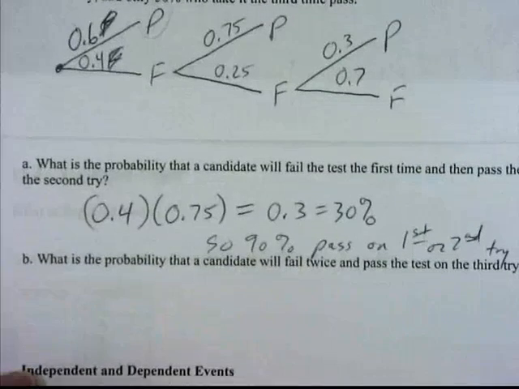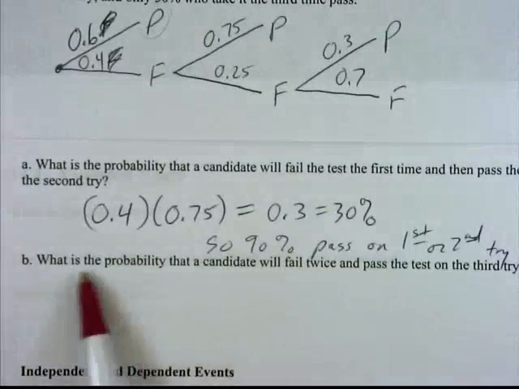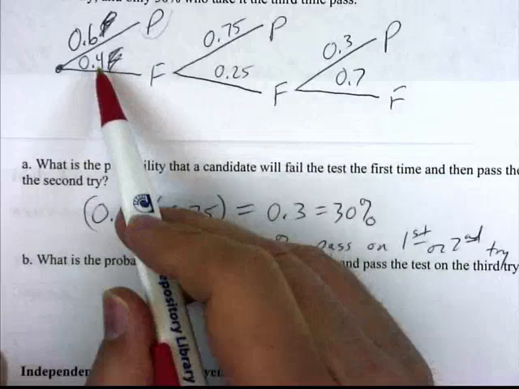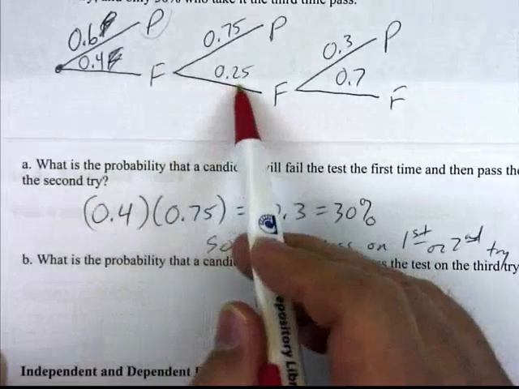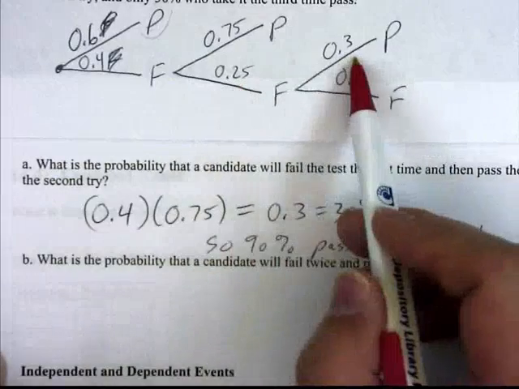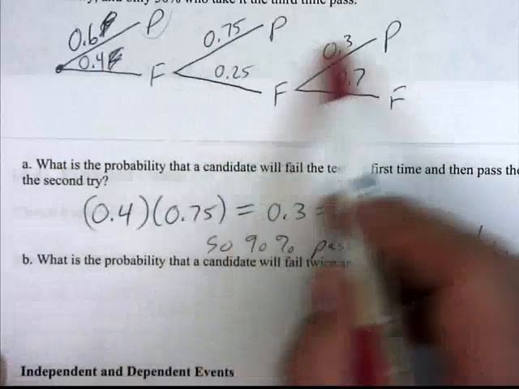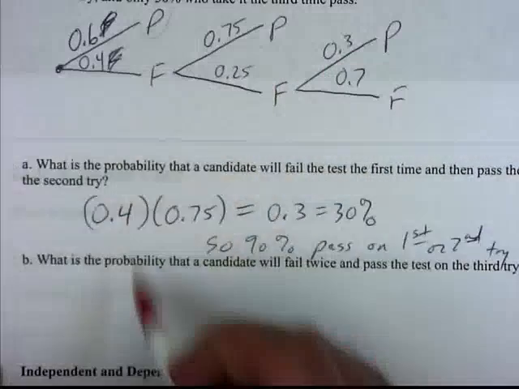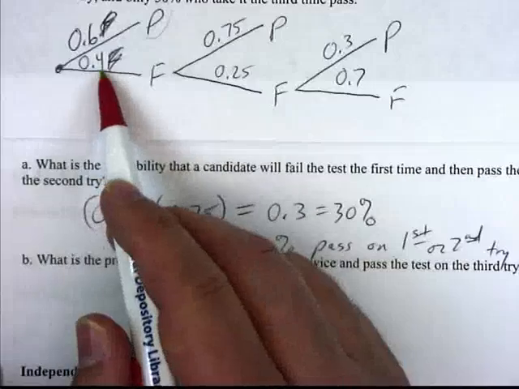Alrighty. Now let's use that tree again for one further question. What is the probability that a candidate will fail twice and pass on the third try? Well, that means they've got to fail and then fail again and then pass. I'm going to have to multiply these because these events all have to happen in sequence, with an and between them.